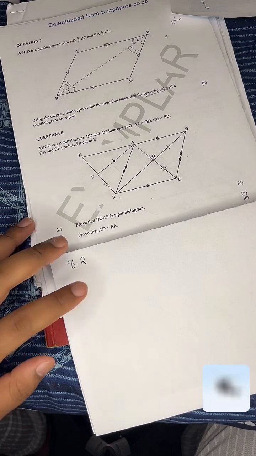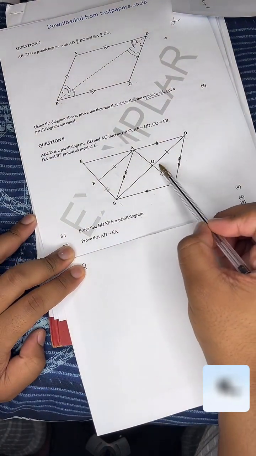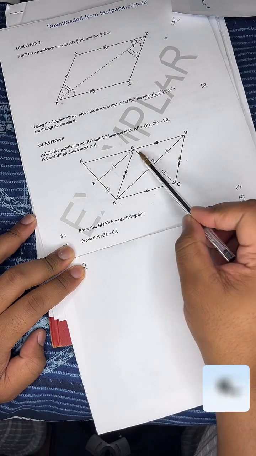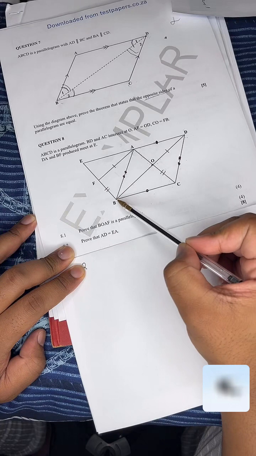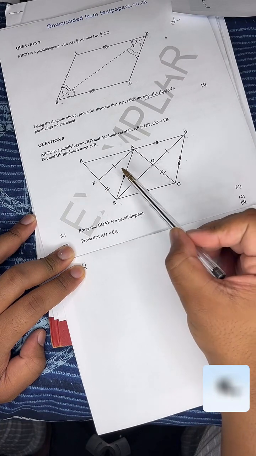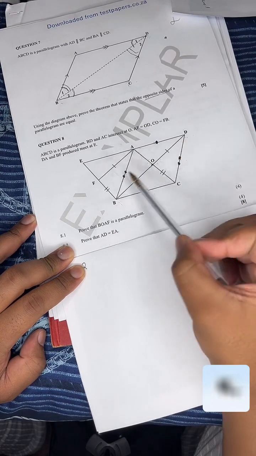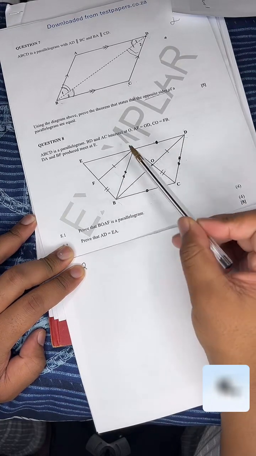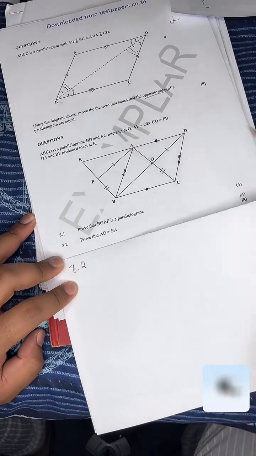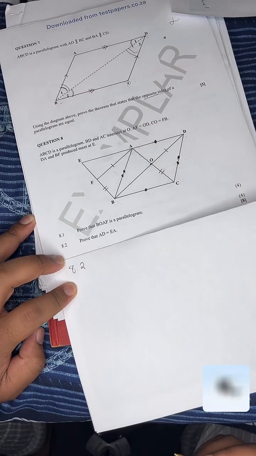I remember that we started first by proving that BOAF is a parallelogram, right? We have this parallelogram, which is BOAF. And we also have another parallelogram, which is ABCD. So you have to use what you are given to find that this side here is equal to this side. Yes.